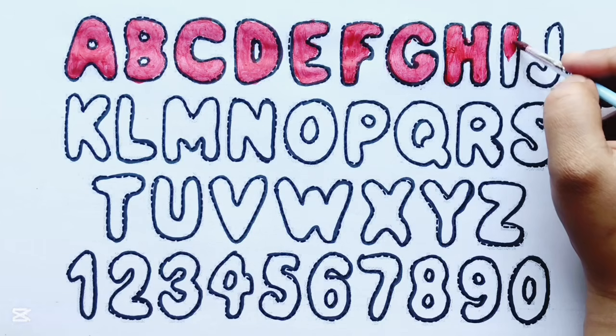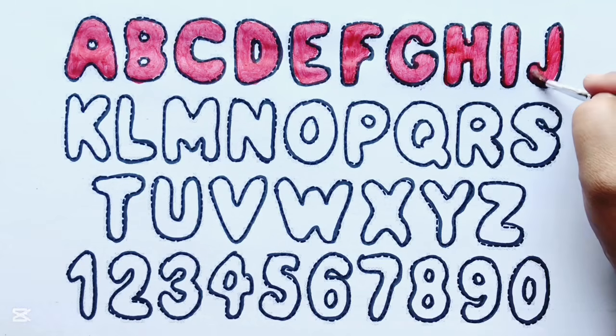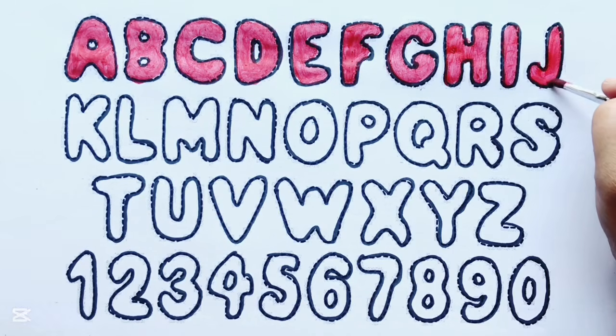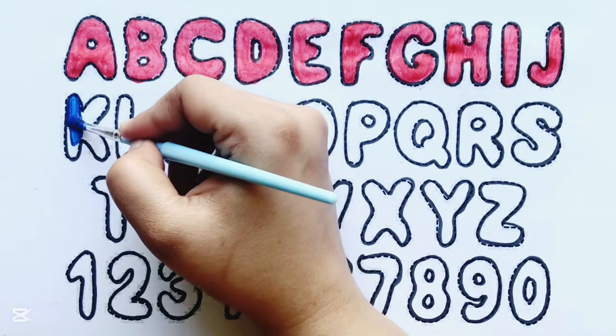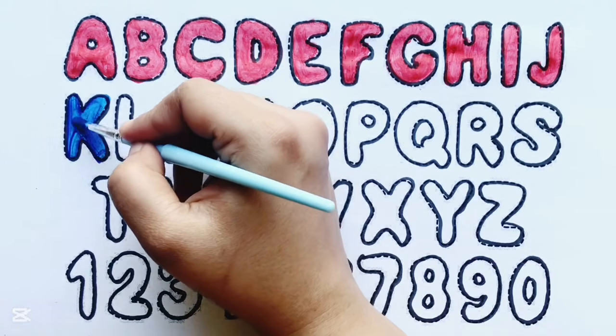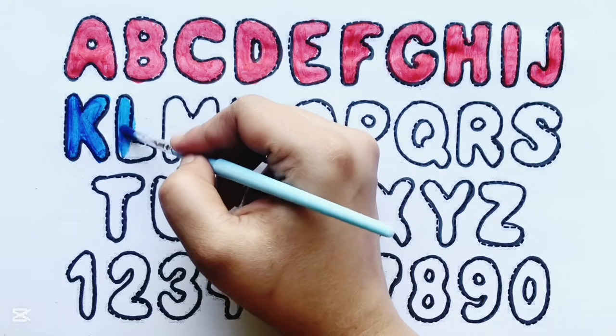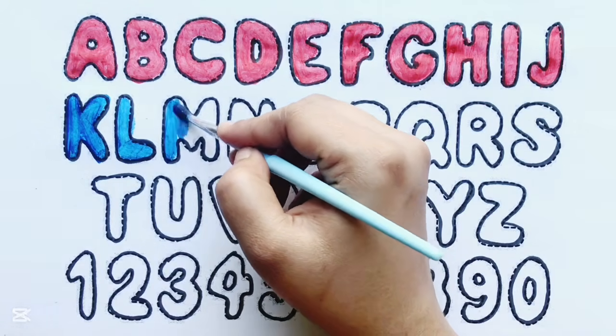Yeah, let's see a list of words. I for ice cream. Apple, J for jelly. Address, animal, answer, April, autumn. Blue color. K for kite. Airplane, arrow. L for lion. Alligator, M for monkey.